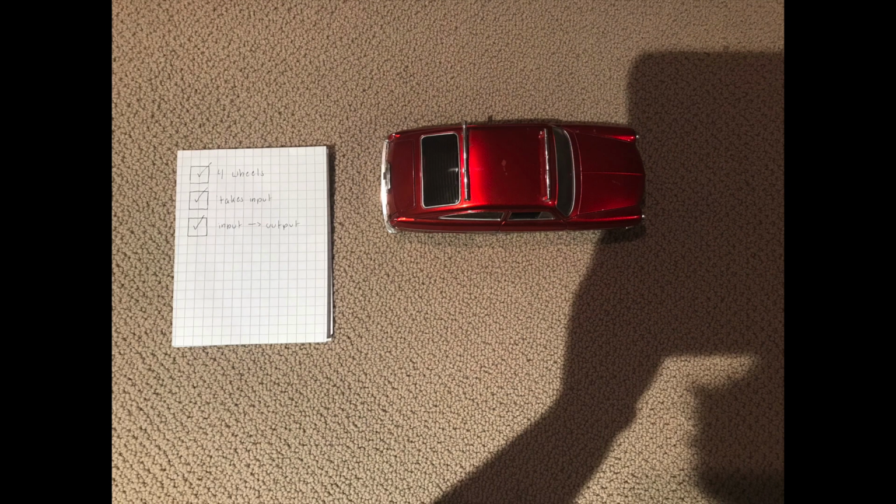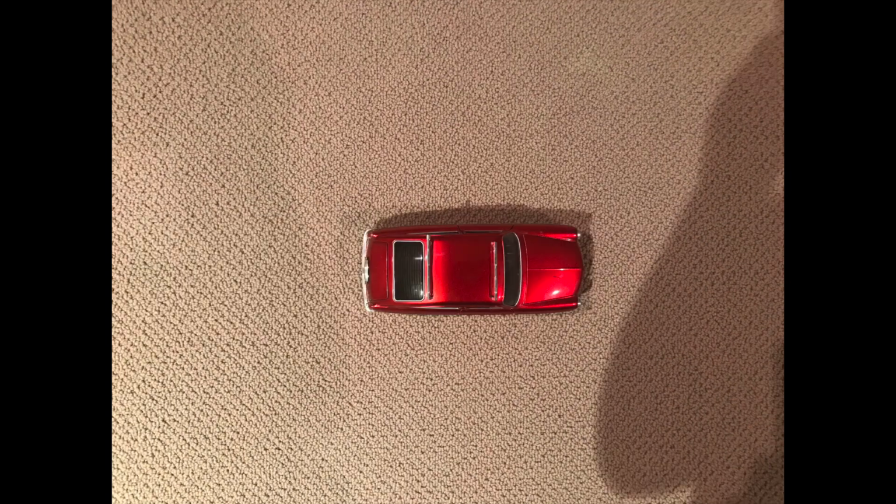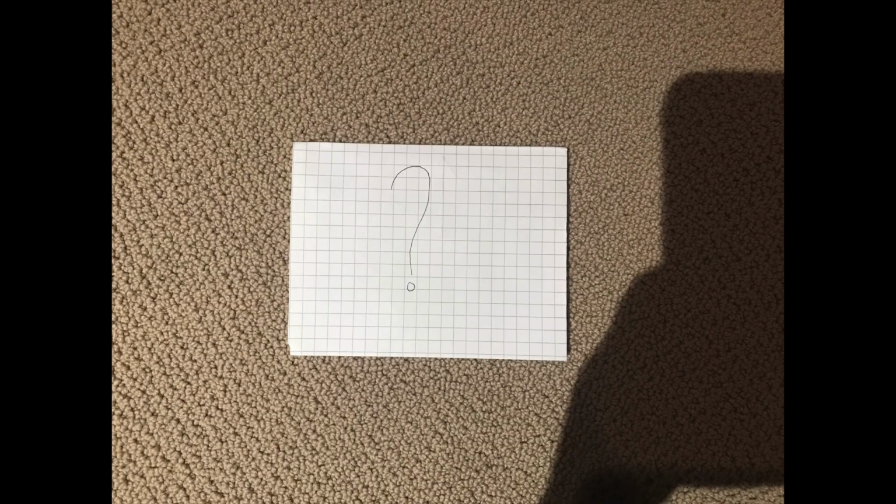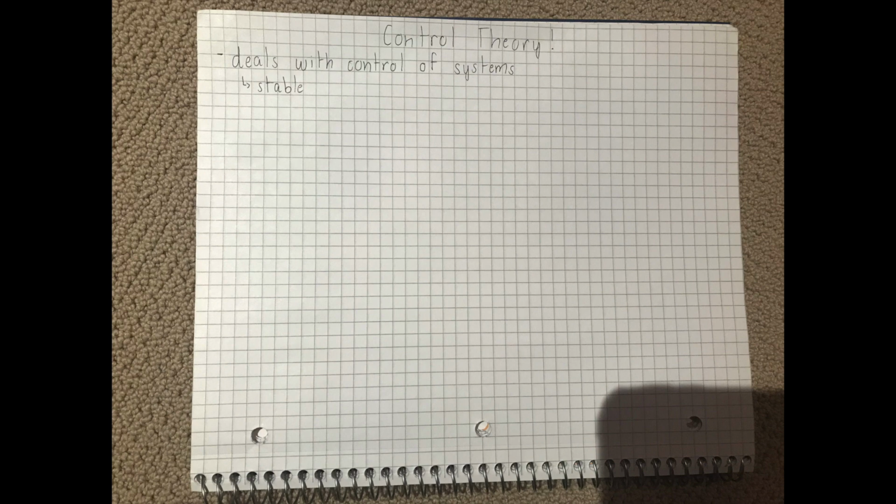Now, let's say that at the press of a button, we want our car to go at a constant speed. We want it to stay there even if it goes over bumps. How do we do that? Well, with control theory, of course. Control theory, as the name suggests, deals with control of systems, like our robot car here. It works to make them more stable, more accurate, and more quick to adapt to any unforeseen disturbances.